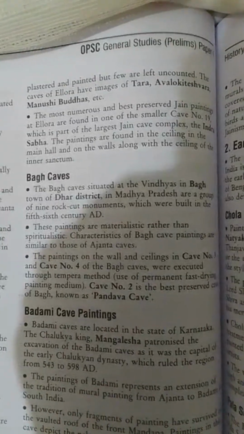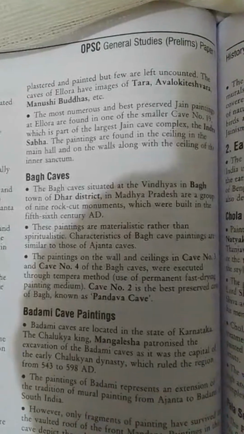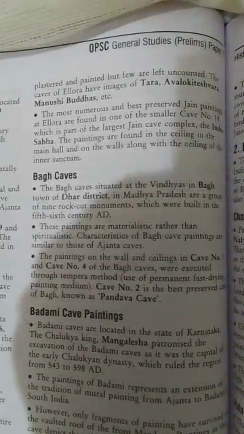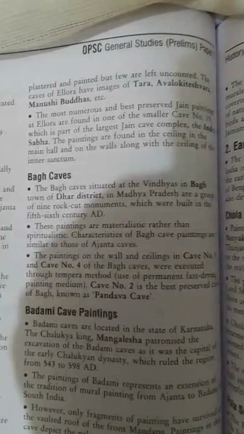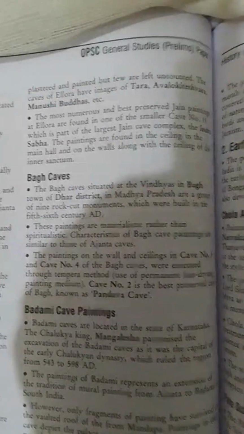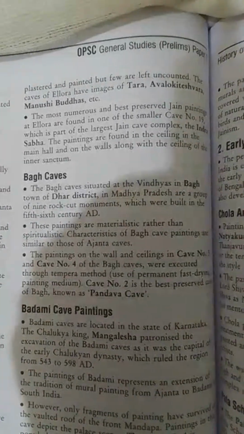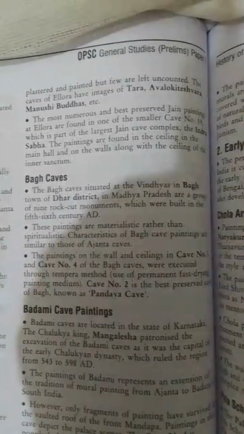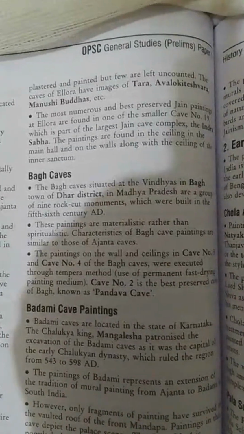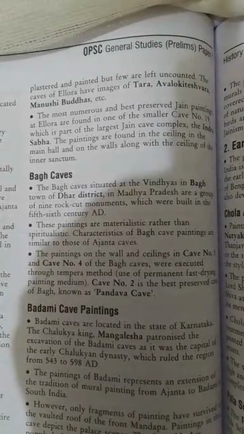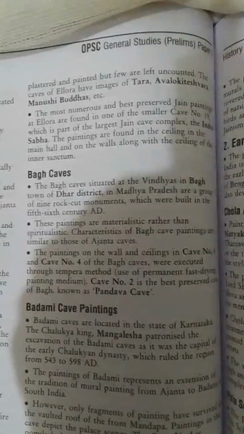The caves at Ellora have images of Tara, Avalokiteswara, and Manushi Buddha. The most numerous and best preserved Jain paintings at Ellora are found in one of the smaller caves, number 19, which is part of the largest Jain cave complex: the Indra Sabha, the main hall and the walls along with the ceiling of the inner sanctum.